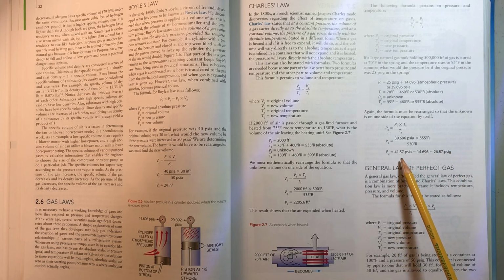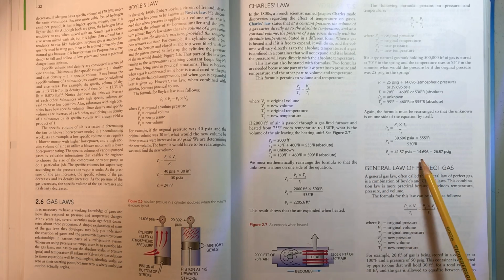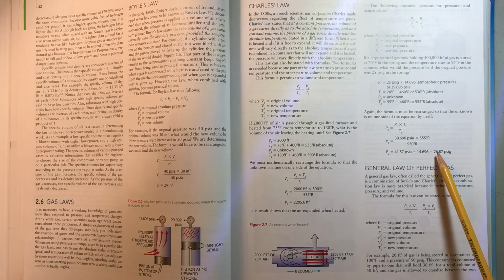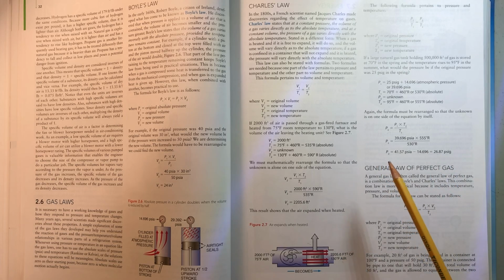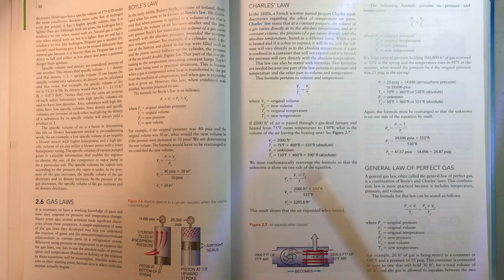So we're going to take our 41 pounds per square inch absolute and subtract about 14 psi, which gives us a new pressure of 26.87 psi. Gee, it doesn't really go up that much. We're talking about 1.8, almost 2 psig with this temperature change, so that's not a big deal.